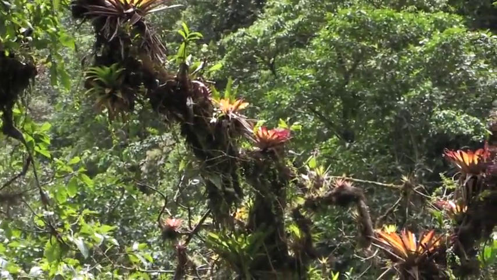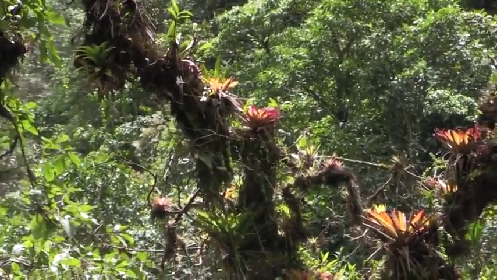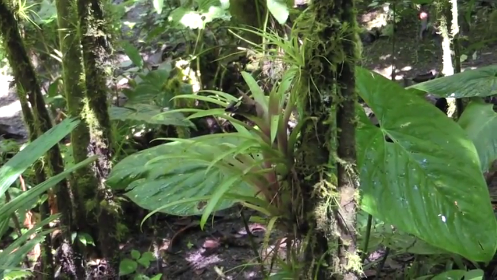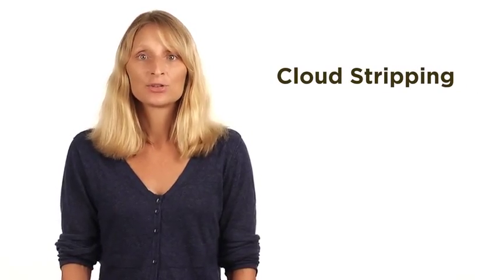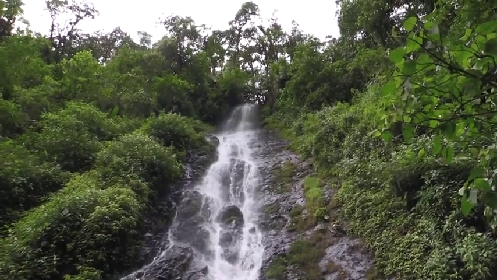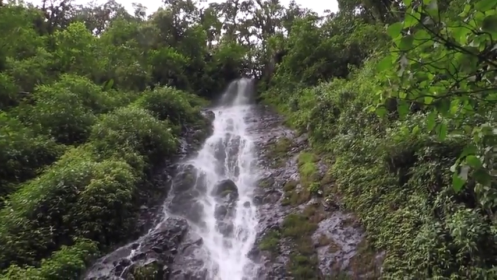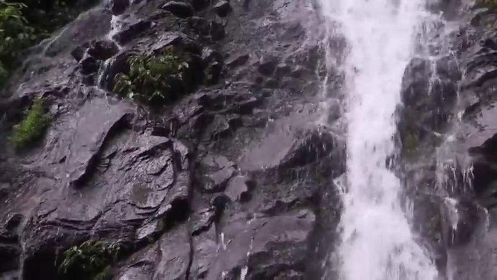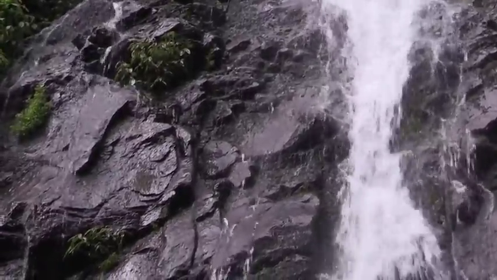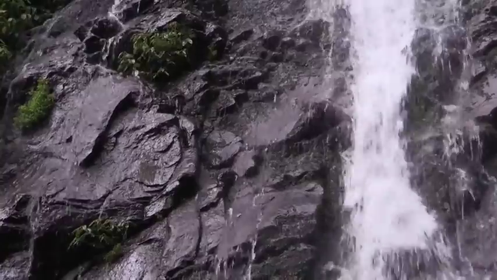Epiphytes are extremely abundant. These so-called air plants derive all the moisture they need from the water vapor in the air. The interception of water vapor by montane forests represents an extremely important but often overlooked ecosystem service known as cloud stripping. By capturing water that might otherwise blow away with the clouds, montane forests are responsible for maintaining and regulating water flow in local streams that feed into bigger streams and ultimately supply clean water to millions of people.